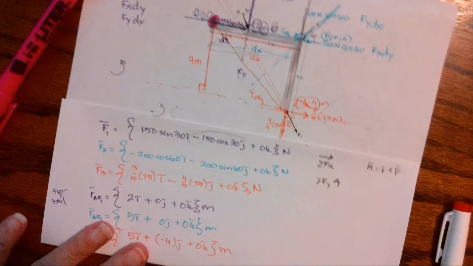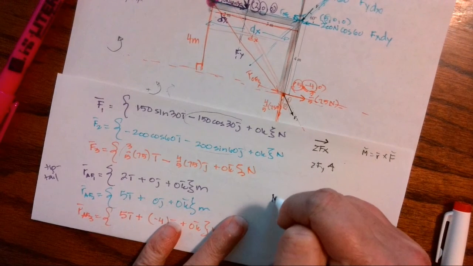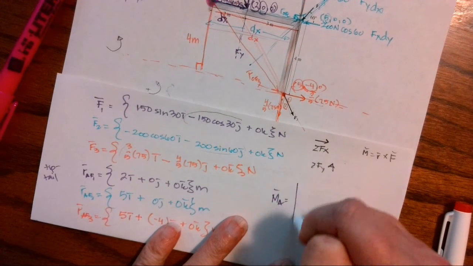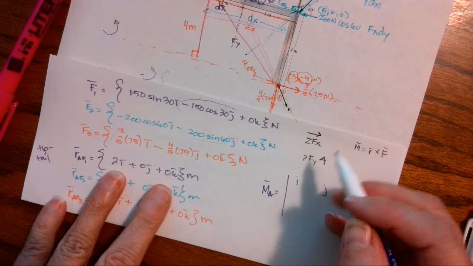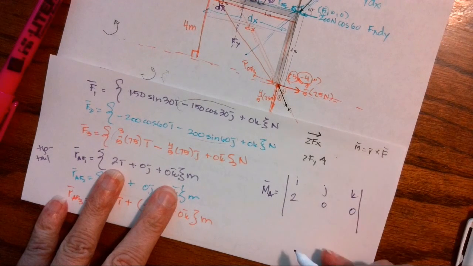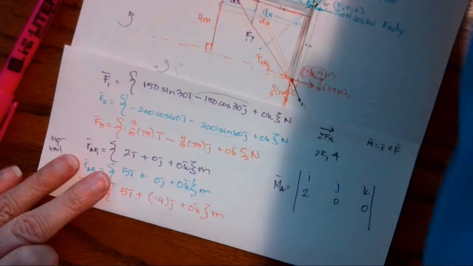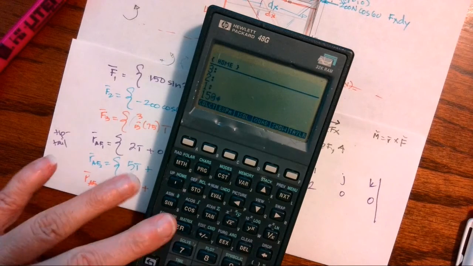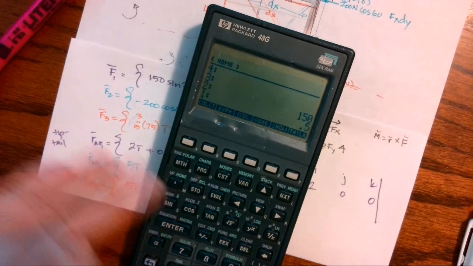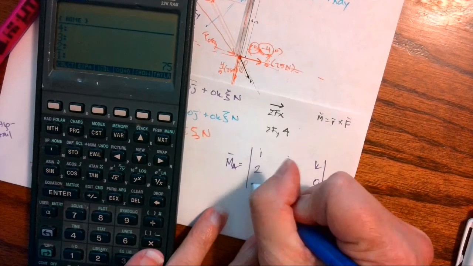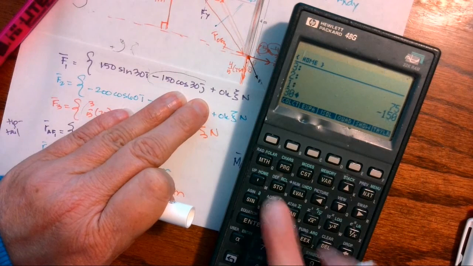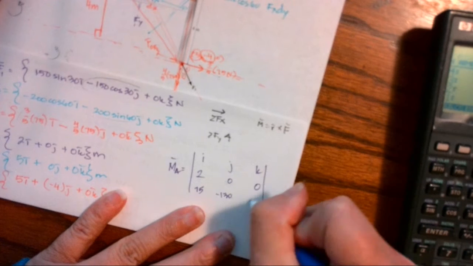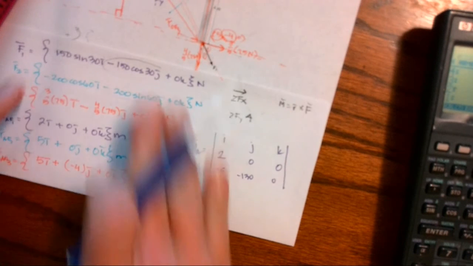So if I were to set this up now, looking at the moment about A as a Cartesian vector, I have i, j, k, and then I'm going to go here, 2, 0, 0, and then I have 150 sine theta, so I have 75, and then I have 150 cosine, negative 130, 0. I need to do that for each of these other two.